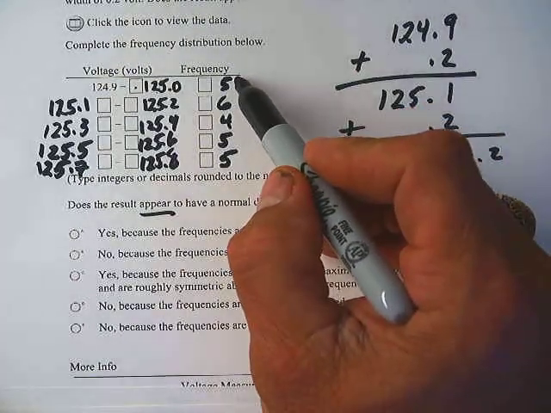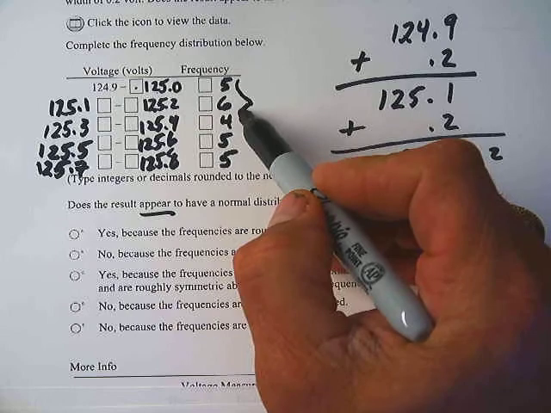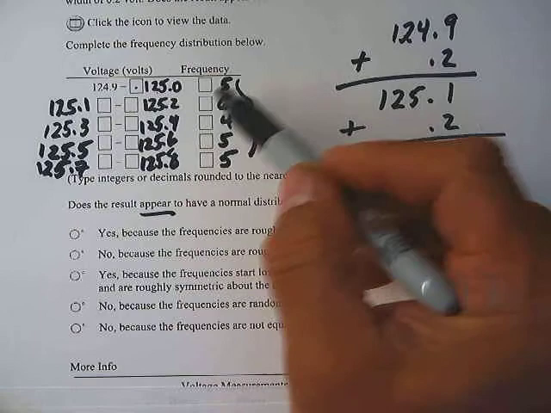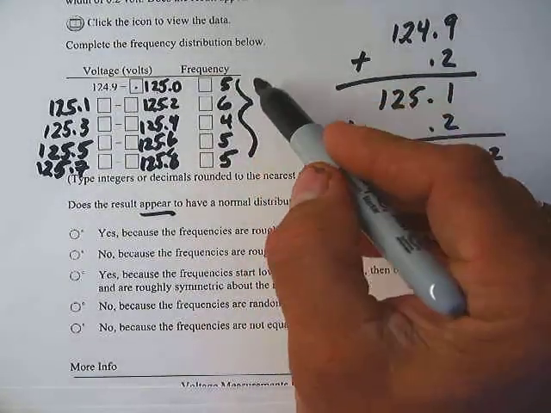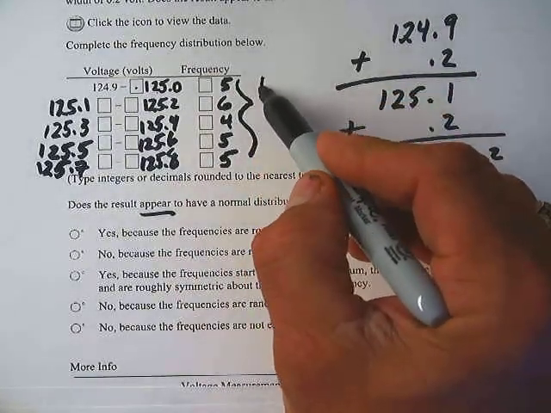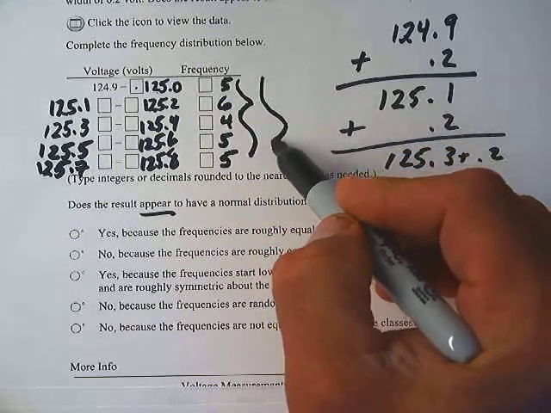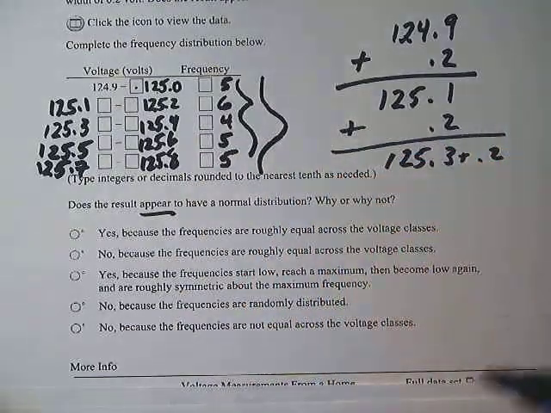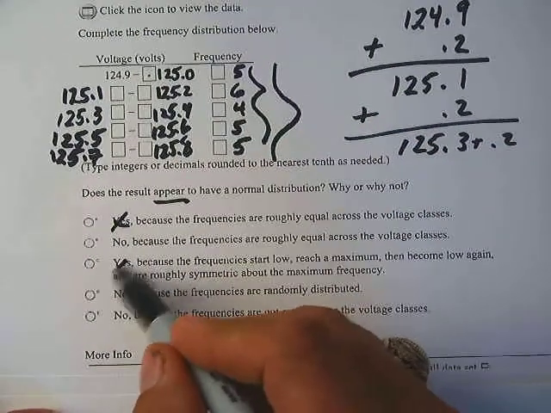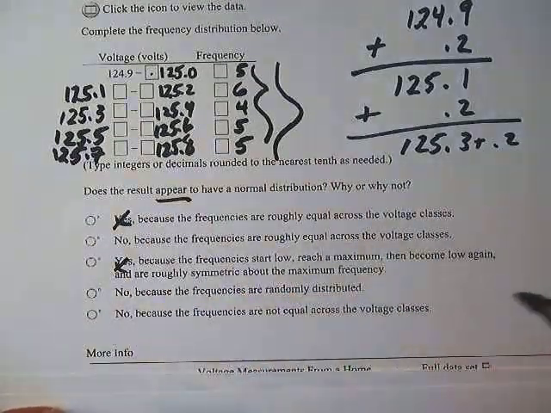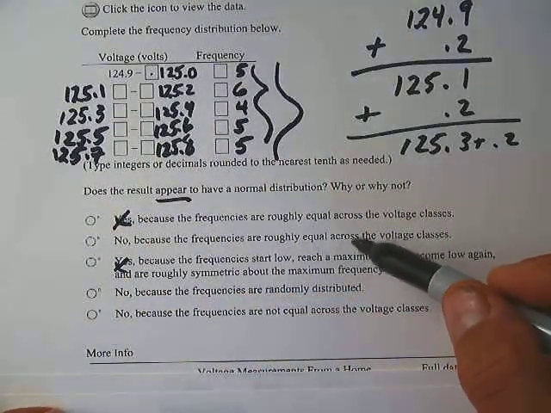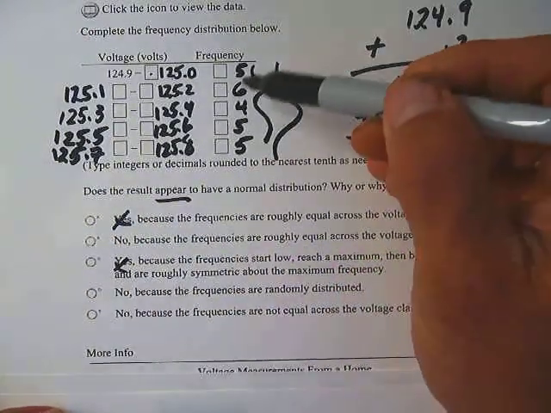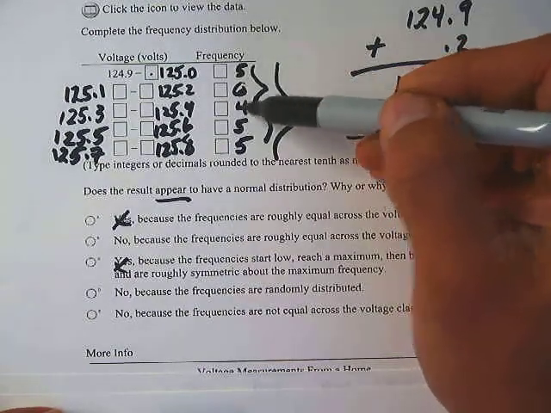And it says, does the result appear to have a normal distribution? Well, you start off with a 5, you go up, then you come back down, then you go up. That does not look like a normal distribution. If it was normal, you'd start off low, go up in the middle, and then be symmetrical. So no, it doesn't. And that takes out that, and leaves you with these three answers.